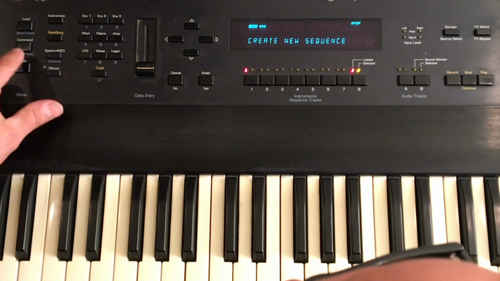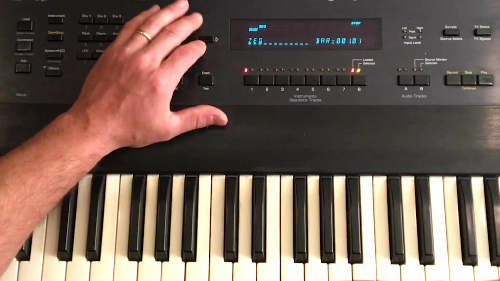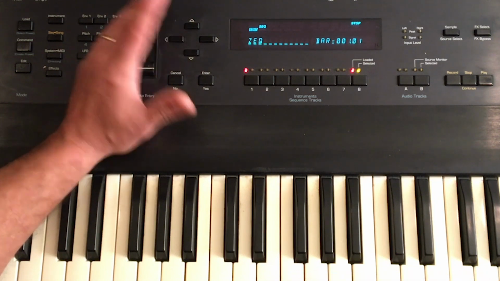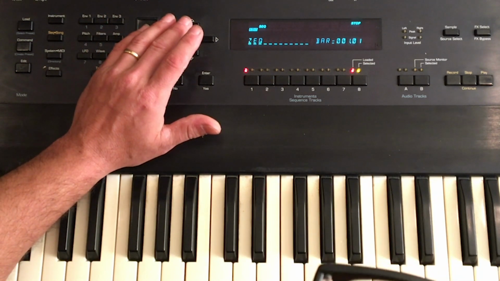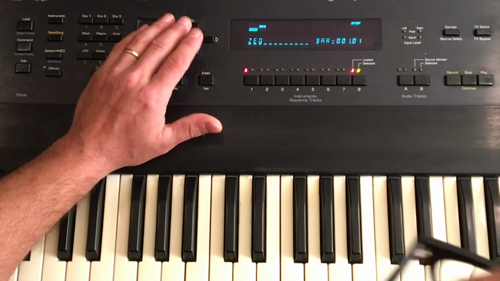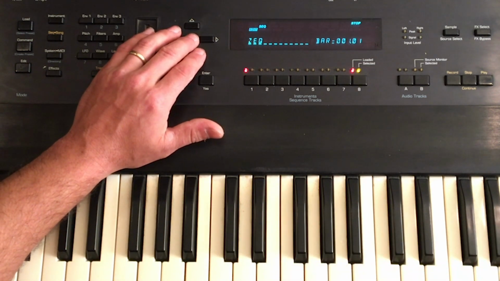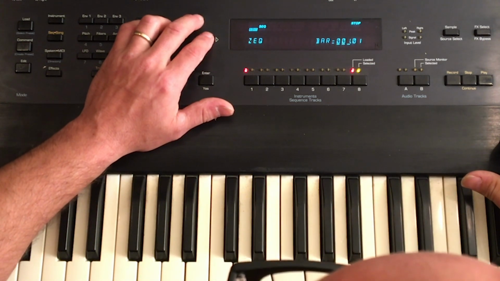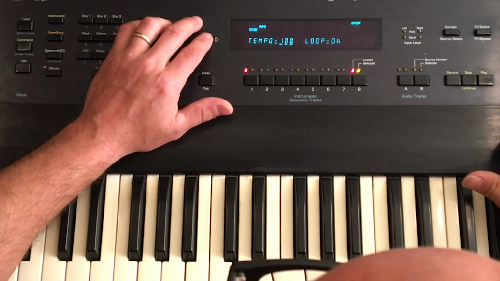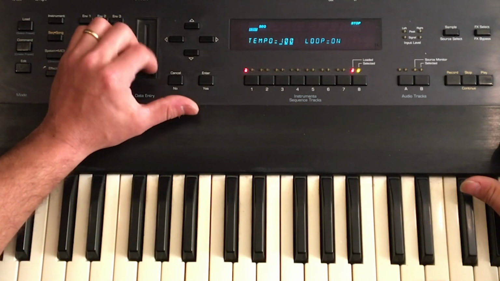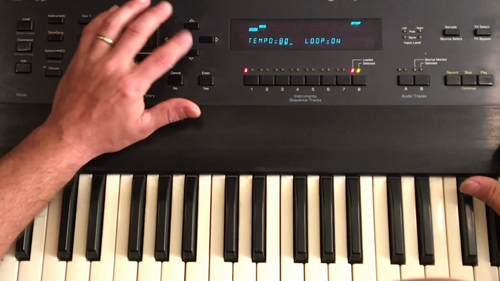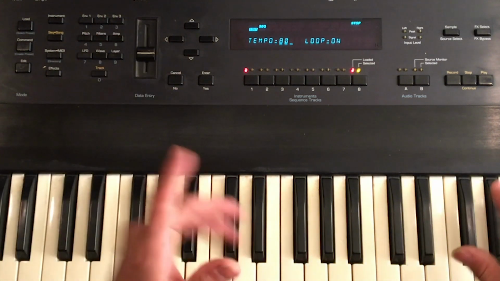Now, if we want to see it, we go to Edit Sequence. There it is, ZEC. Now, ZEC has a name, but he doesn't have anything else yet. So what we're going to do is give him some information. We're going to put some time data in there. Now, I'm going to scroll over a couple more pages until I get to the tempo. This sample I have, it doesn't want 100. I think it's going to want like 80 or something. So this is what we're going to do.